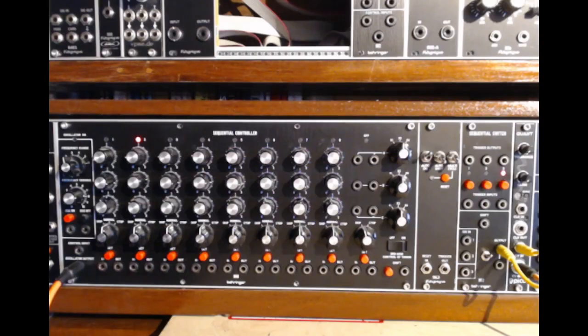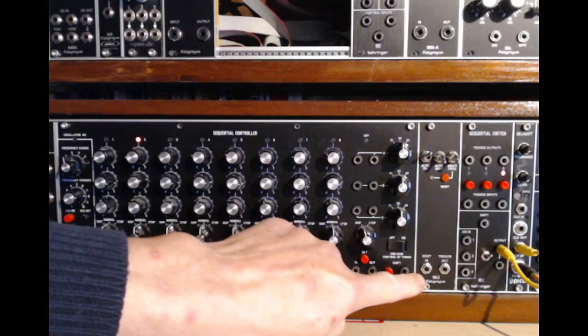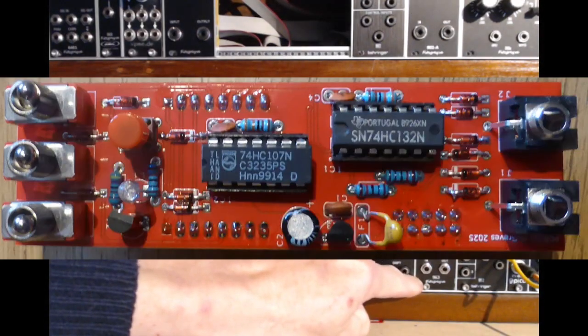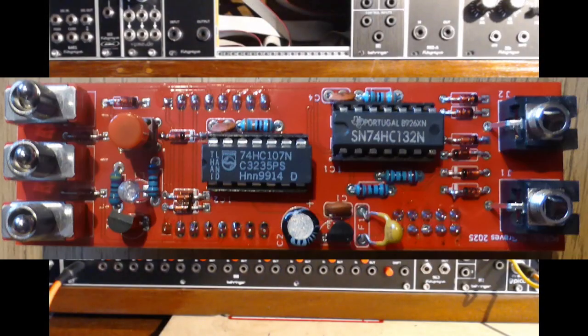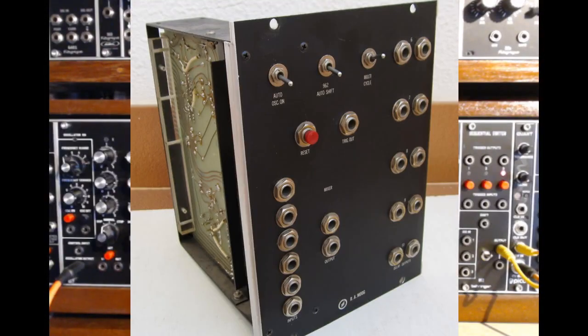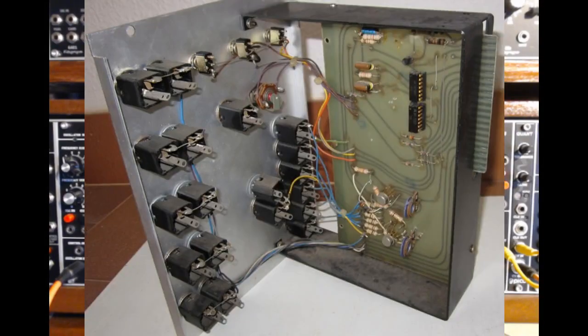This is a demo of my 963 sequencer utility module. This is based on modules that were made by R.A. Moog around 1969 or 70 for the University of New York at Albany CEMS system.